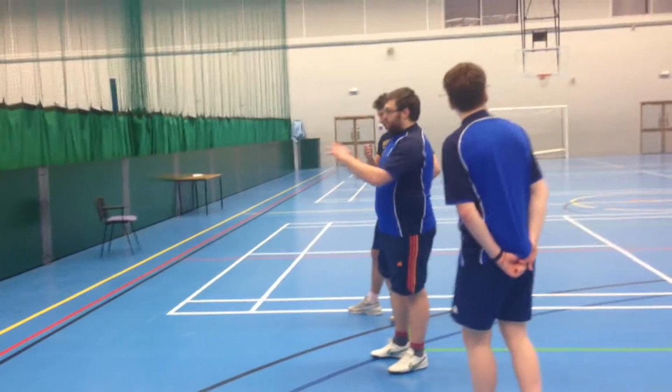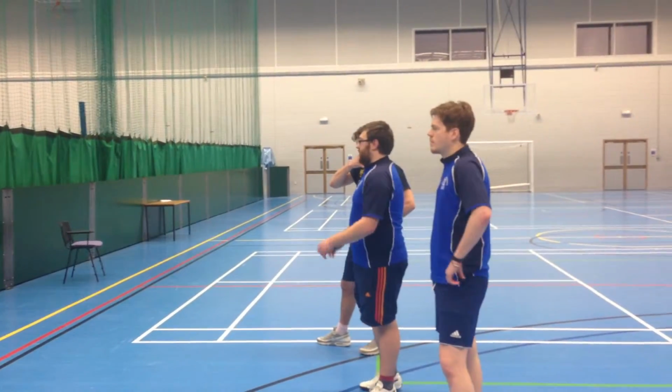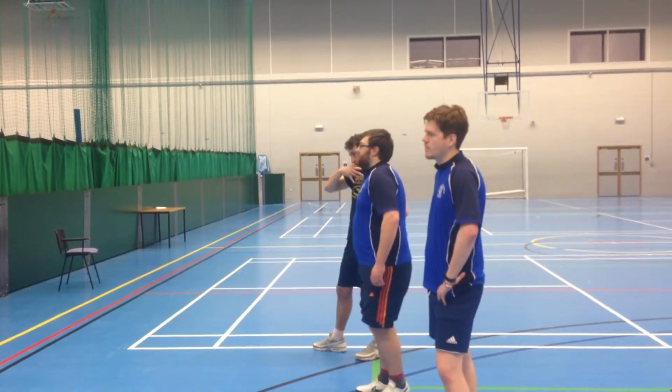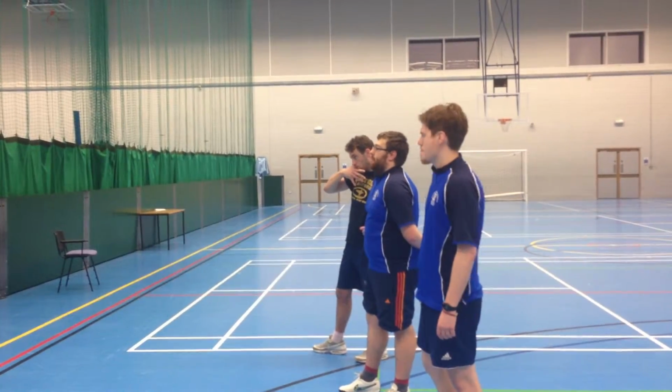Because if you're just passing over one side, there's no pressure. But say if the bounce pass or chest pass might have to come to the side and adjust his body. Yeah, exactly. That's great, thank you for that.